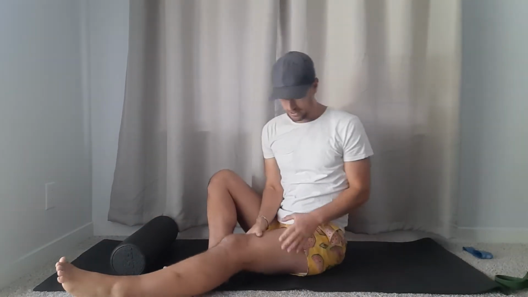So what I want you to do with this basically is, as I said, we can feed some slack into that ITB by releasing some restrictions in your quads, your hamstrings, and your hips. Now, I'll show you how to do this for the quads. It's the same technique for your hamstrings and glutes, just with a subtle difference going along, but I'll go through that quickly. So what we want to do first is we're going to choose the quads to begin with.